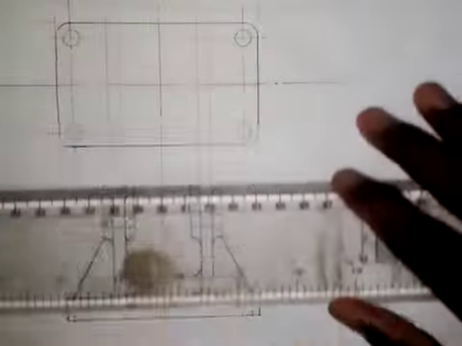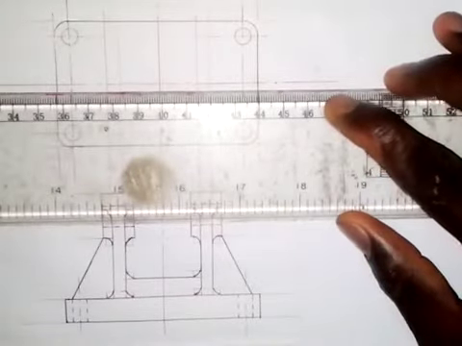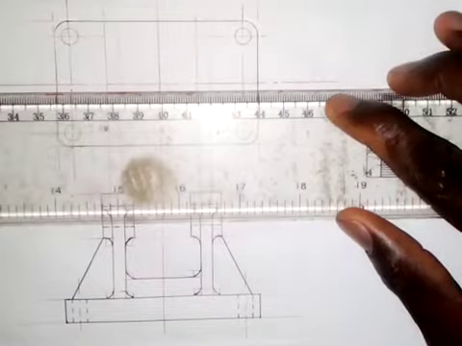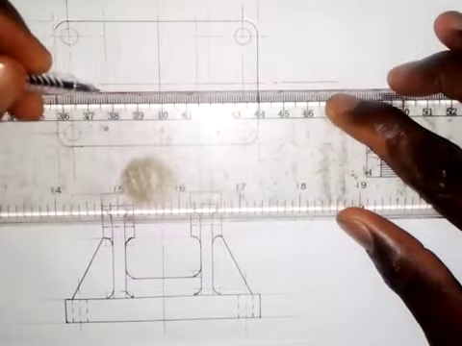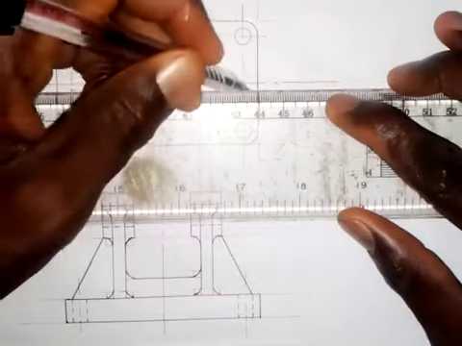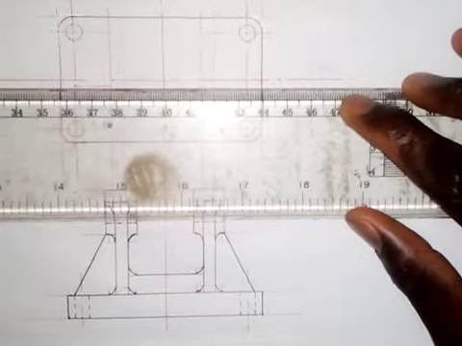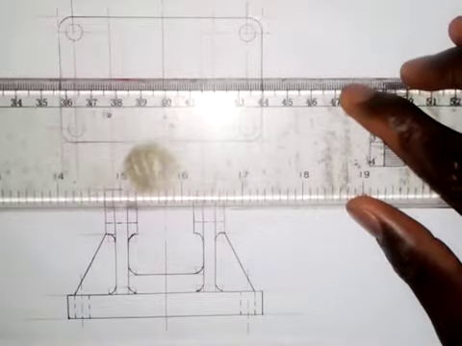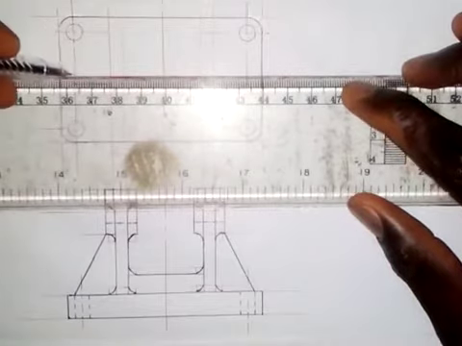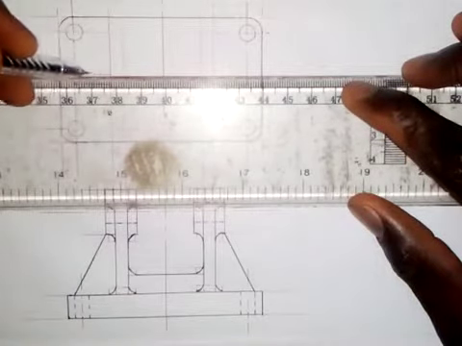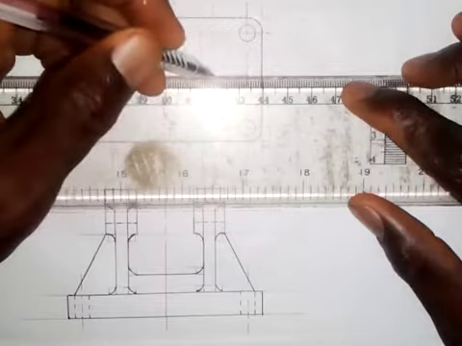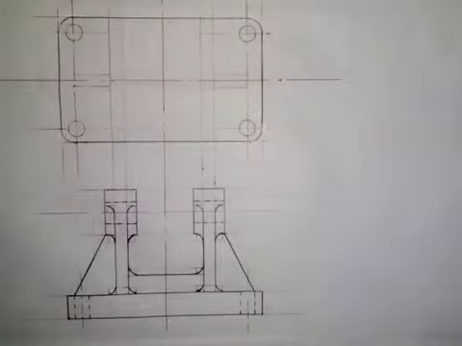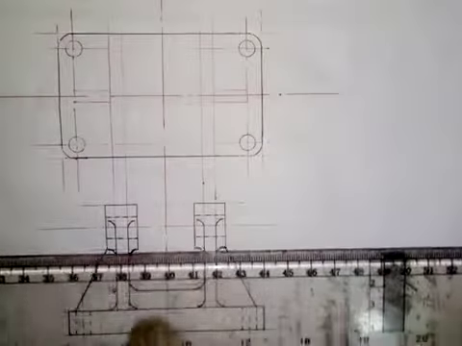So I'm going to draw a horizontal line from here to here, and also from here to here. I will also take that same horizontal line up here. Here also I will draw a horizontal line. All right, so I believe you can see how it is being done here.